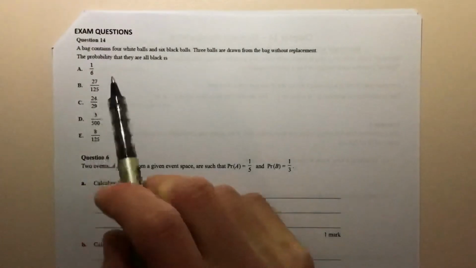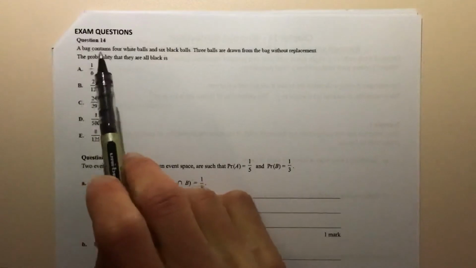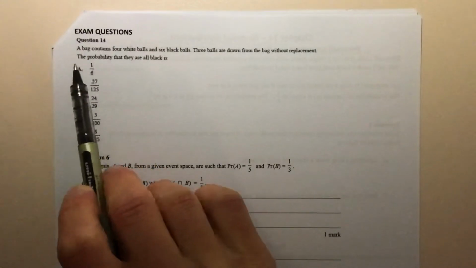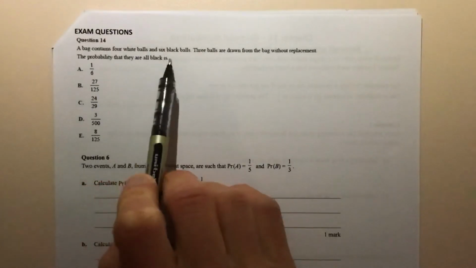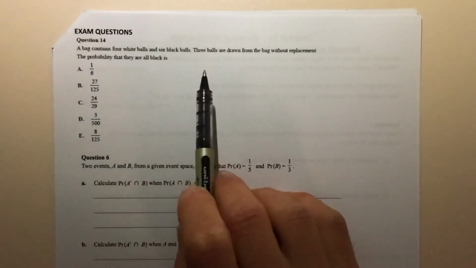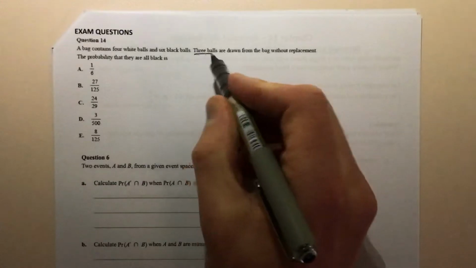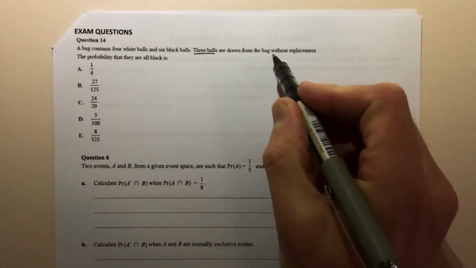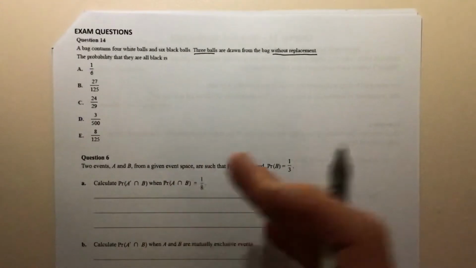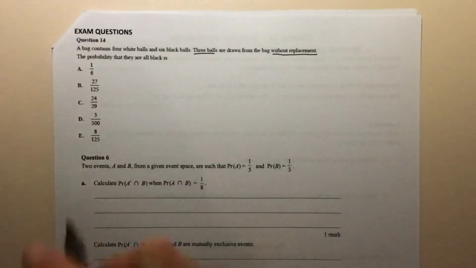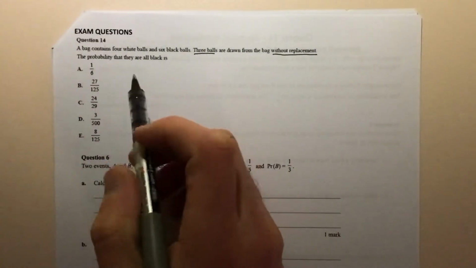Okay, let's get into it. There's 4 questions to go through. So the first one is a multiple choice question, which means we're allowed to use our calculator. And it says a bag contains 4 white balls and 6 black balls. 3 balls are drawn from the bag without replacement. So that means that after you take one out, you don't put it back in and then choose another one. You keep it out and then pick the next one. The probability that they are all black is.